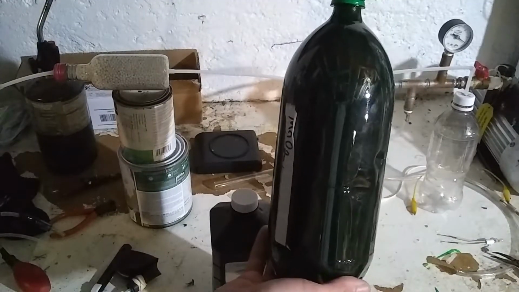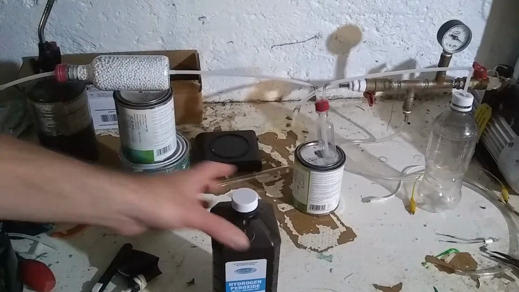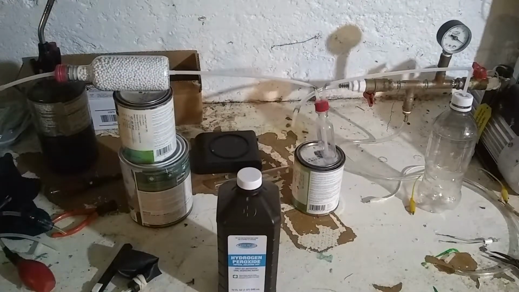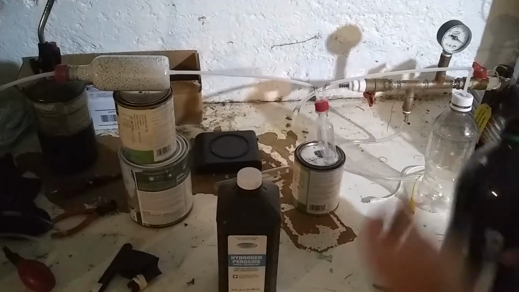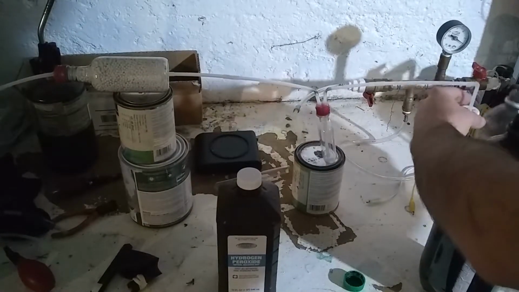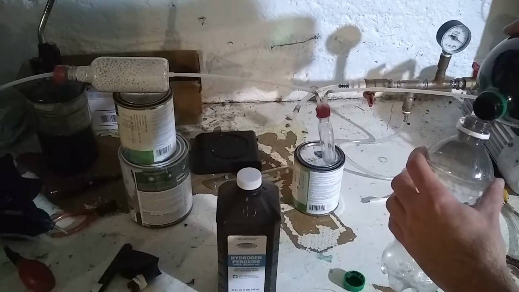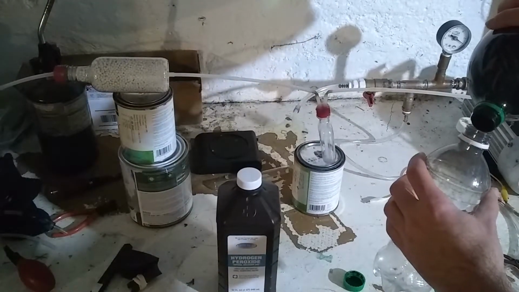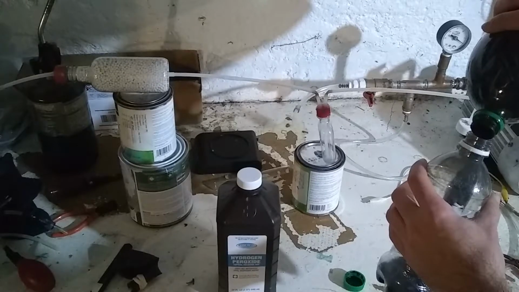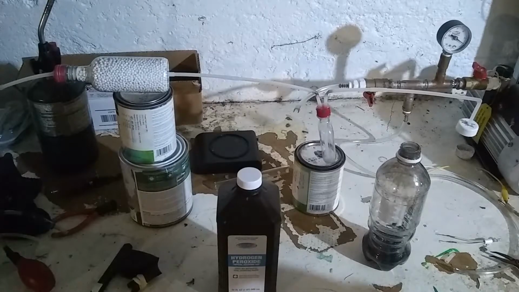Here I have the manganese dioxide that I extracted from batteries in a previous episode. And here I have hydrogen peroxide from the dollar store. What's going to happen here is the manganese dioxide is going to act as a catalyst to decompose the hydrogen peroxide into water and oxygen. So, manganese dioxide mixed with some water just to make it easy to pour.